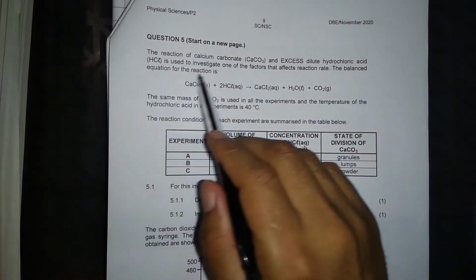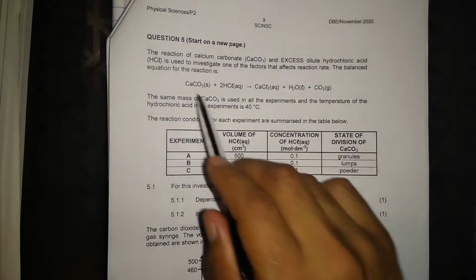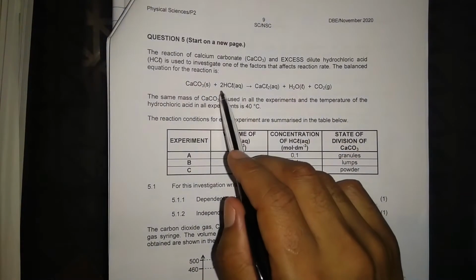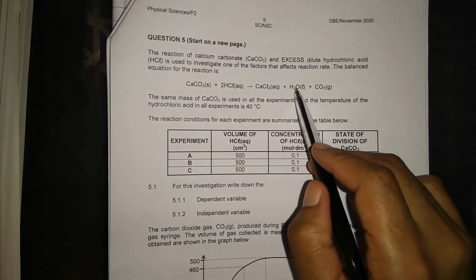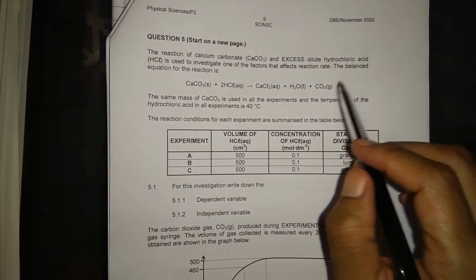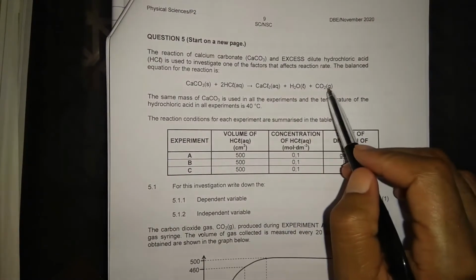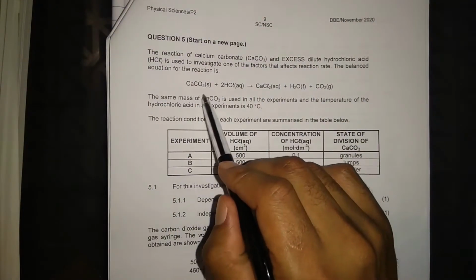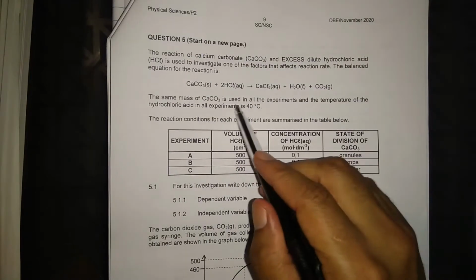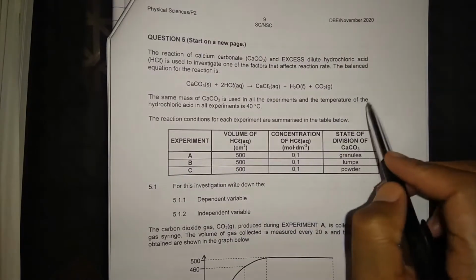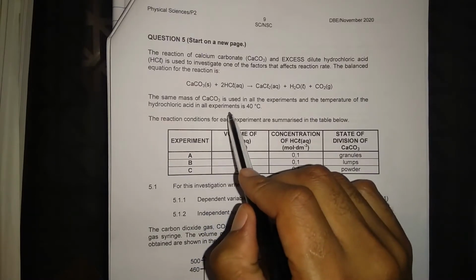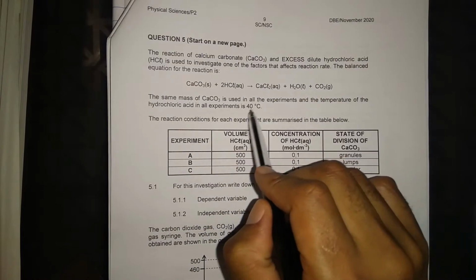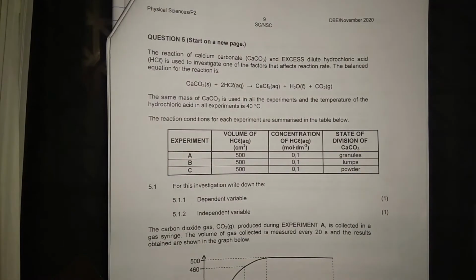The balanced equation for the reaction is given below: calcium carbonate, hydrochloric acid, calcium chloride, water, H2O, carbon dioxide. The same mass of calcium carbonate is used in all the experiments, and the temperature of hydrochloric acid in all experiments is 40 degrees Celsius.